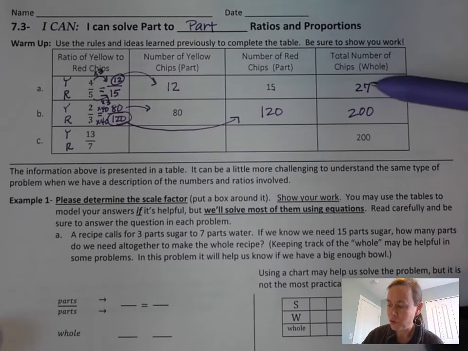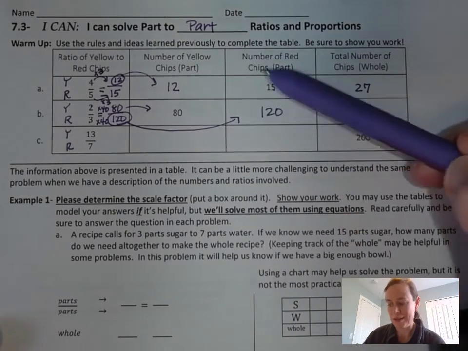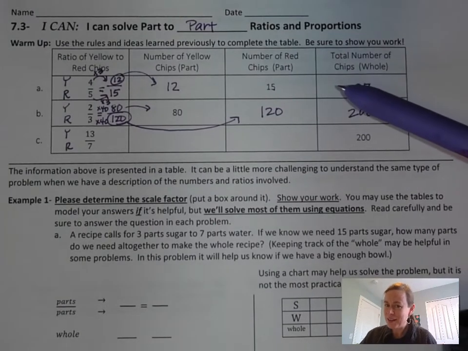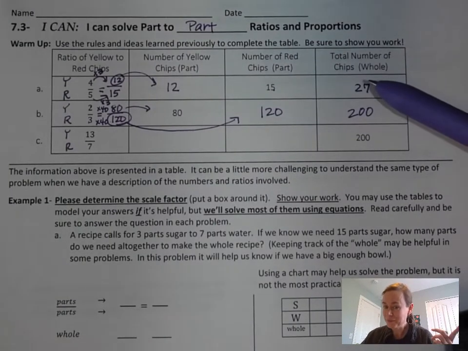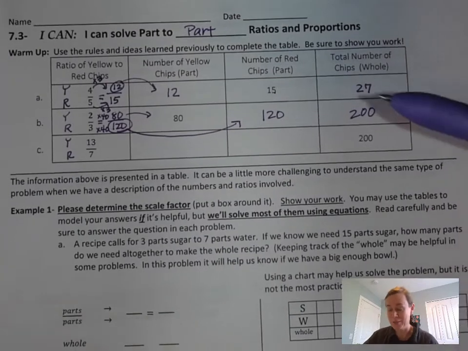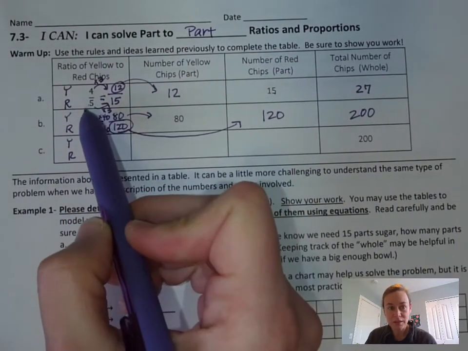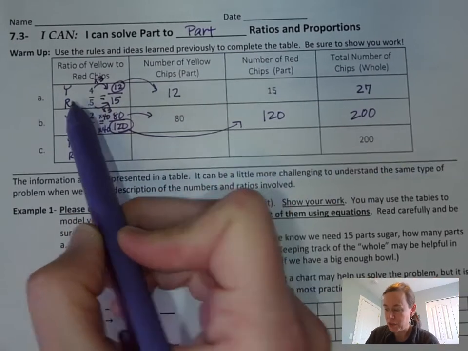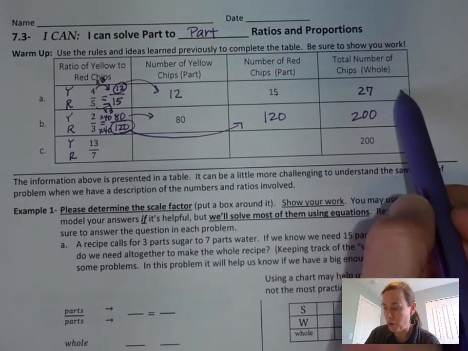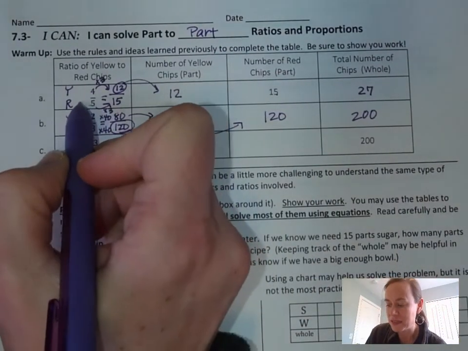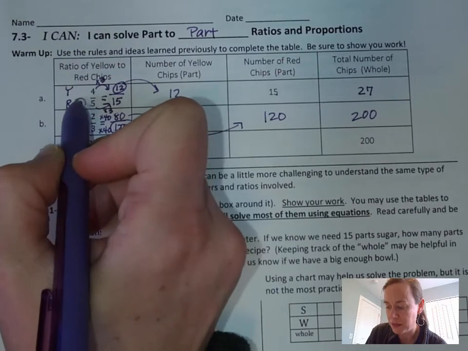Now we found the total number of chips by adding the number of yellow plus the number of red. Simple, right? Is there another way to figure out that total number of chips? Do you remember a couple days ago when we talked about how you can add these two numbers together to get the whole, and the whole will be proportional to the new whole? Okay, so let me show you what I'm talking about. 4 plus 5 is going to equal 9. I'll just put that in a circle here.